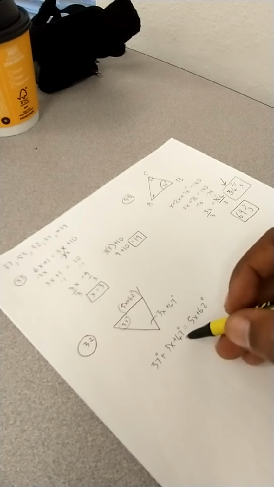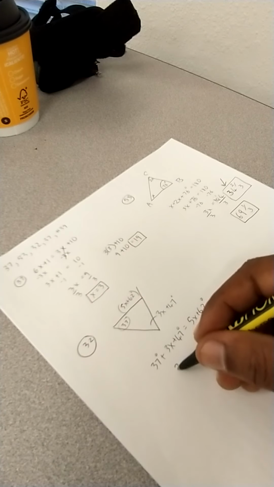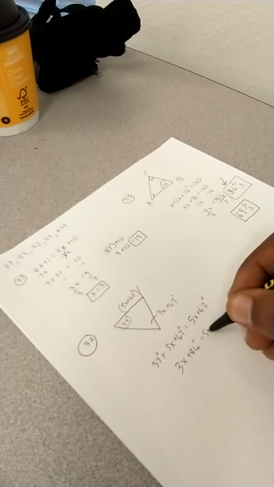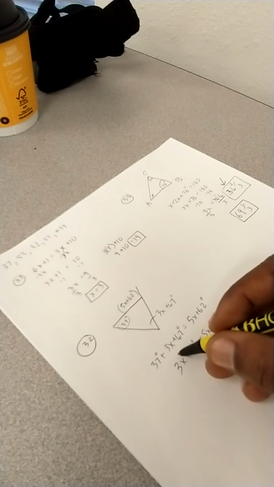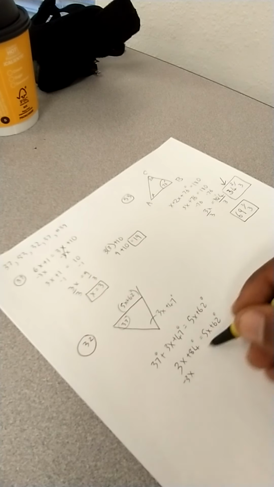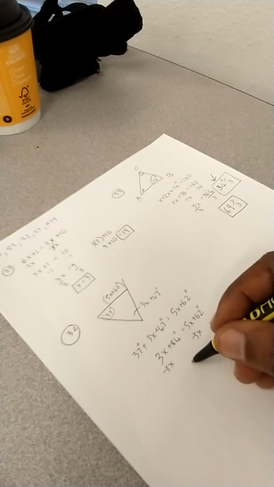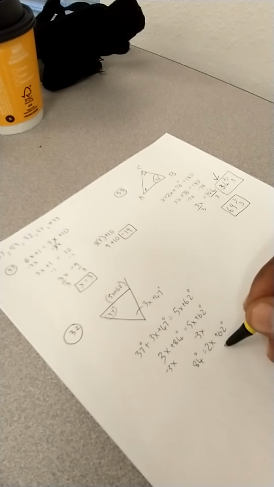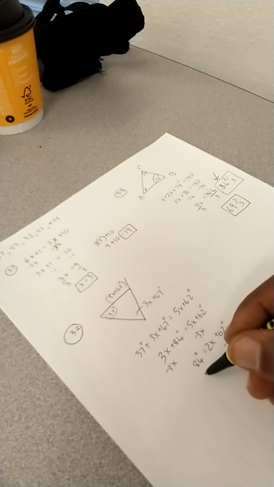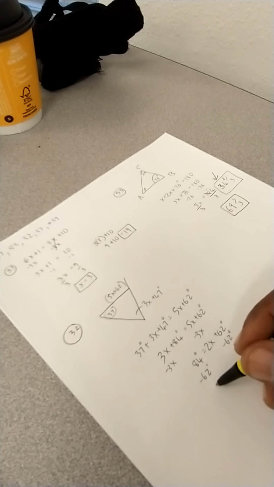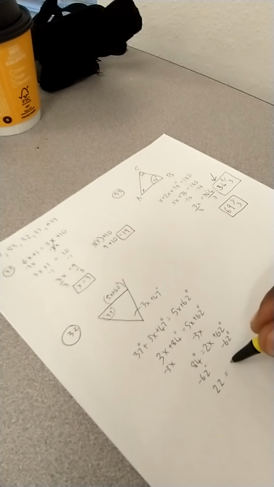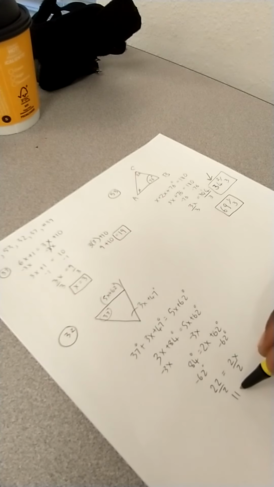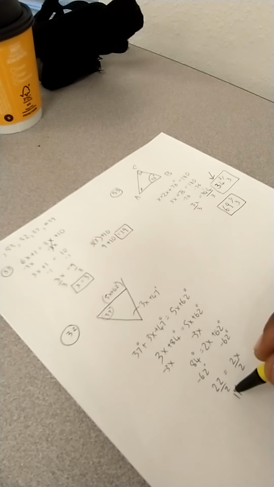37 plus 47, that's going to be 84. So that's 3x plus 84 degrees is equal to 5x plus 62. Getting rid of the smaller number of x's by subtracting 3x from both sides, I have 84 degrees is equal to 2x plus 62 degrees. Subtracting 62 from both sides, trying to get x by itself, we have 22 is equal to 2x. Divide both sides by 2. So 11 is equal to x, or x is equal to 11 degrees.